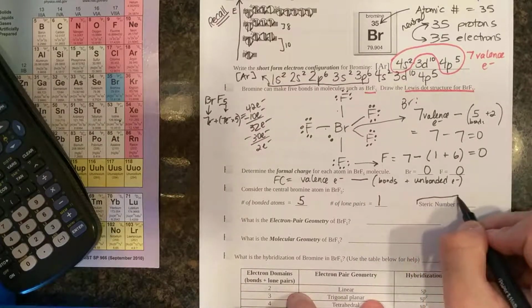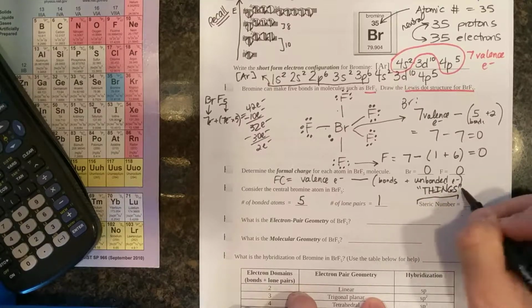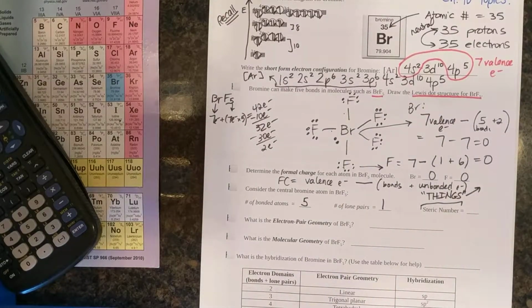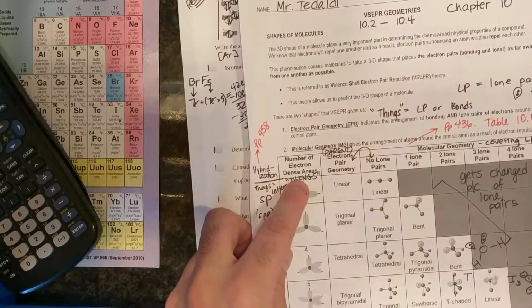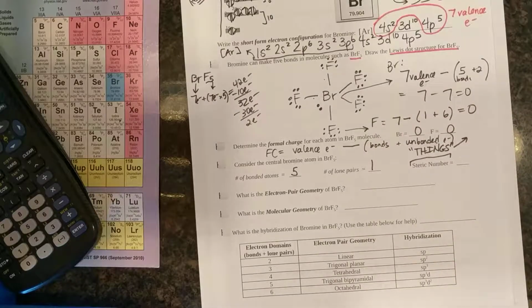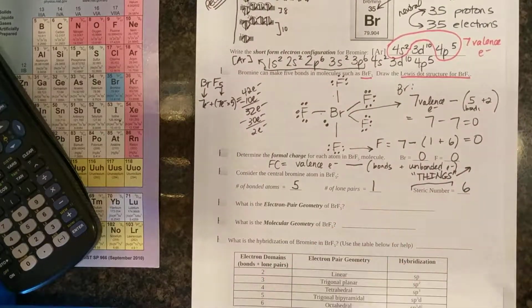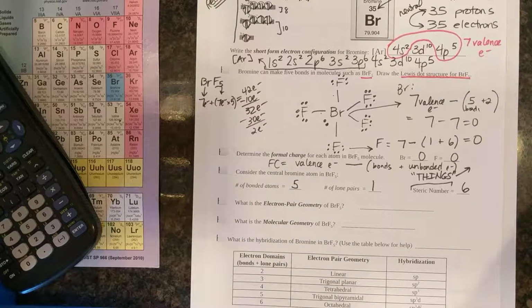So its steric number is the number of electron dense areas, or things, which I referenced in a previous video and handout. That's 6.